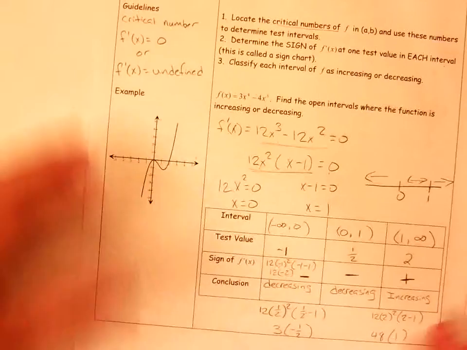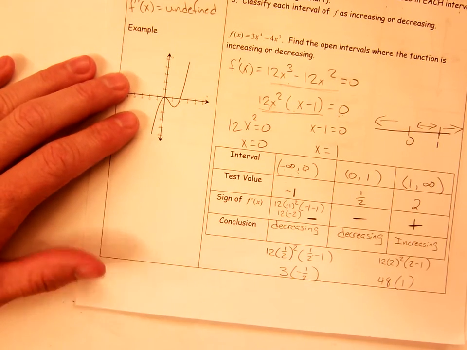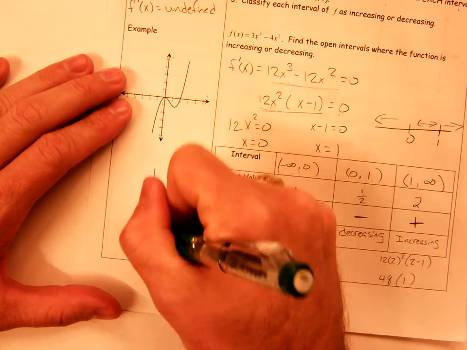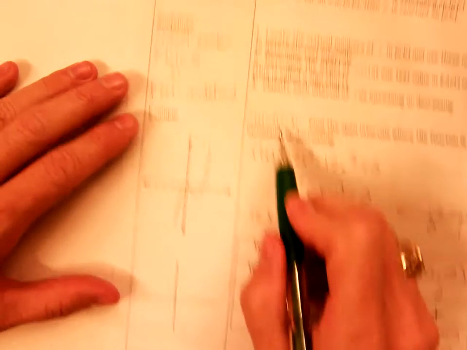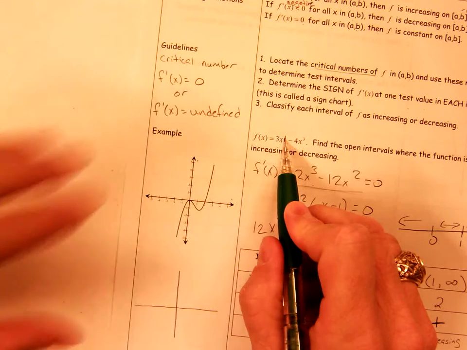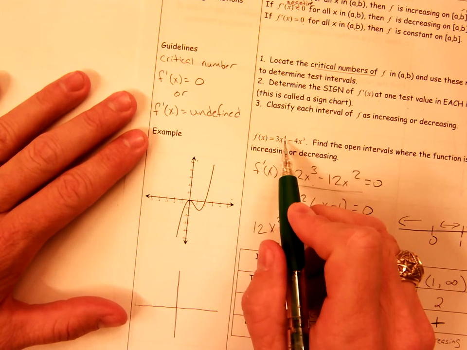Is there anything else you can tell about this graph? Could you kind of draw it based on what you know? There are certain things we could do already. First of all, the original function is a quartic function, or to the fourth power. What do we know about graphs of functions to the fourth power?